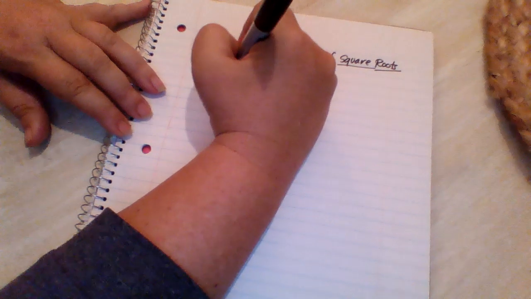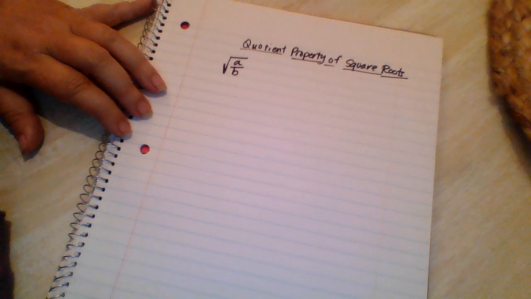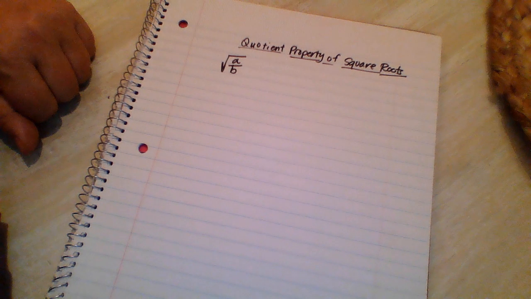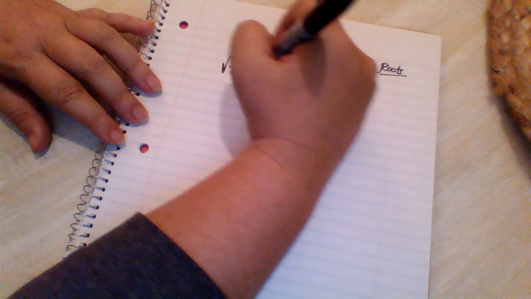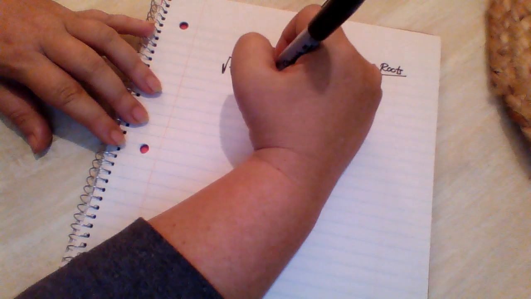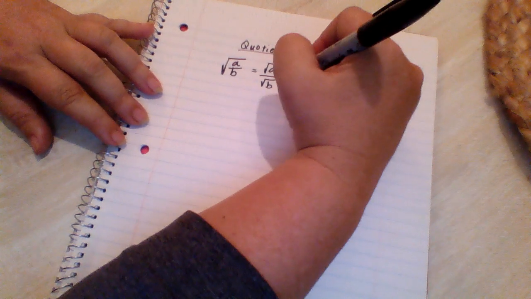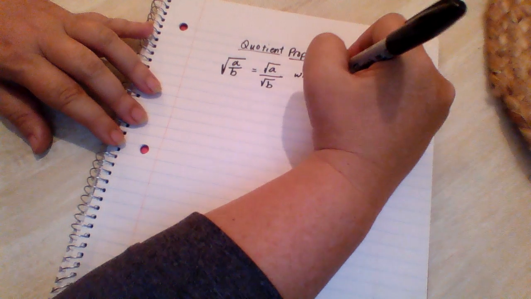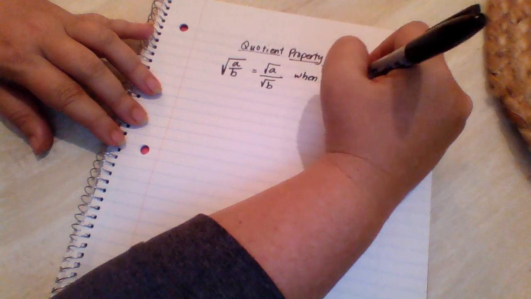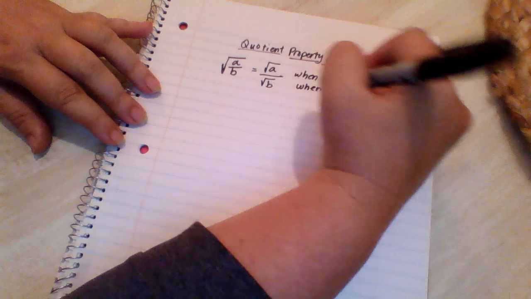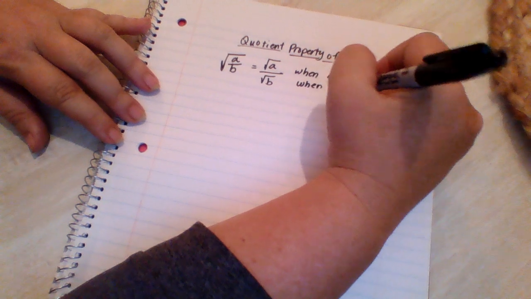This is saying if we have a fraction underneath the radical sign, just going to use it first in algebraic terms, a over b underneath this radical sign, that's the same thing as the square root of a over the square root of b, when a is greater than or equal to 0, and when, you pay attention here, b is greater than 0.